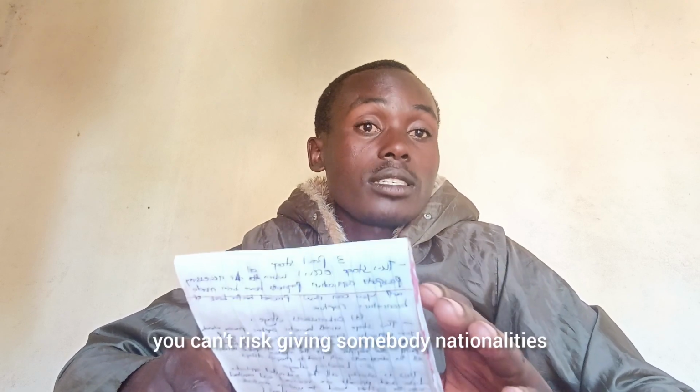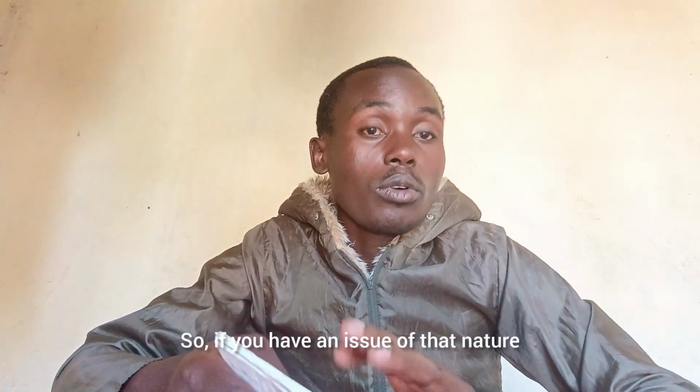We can't risk giving somebody nationality if you are not known as Kenyan, whether you are a Kenyan by birth, Kenyan by registration, or Kenyan by citizenship. That's when you will be awarded a passport without going through the vetting stage. And it's necessary for identities who have these issues. They are solved at either NIC or DCI headquarters. So if you have an issue of that nature, I urge you to visit the DCI headquarters in Kiambu. Your issue will be solved.